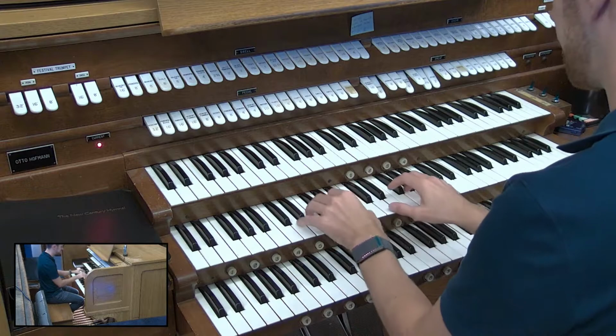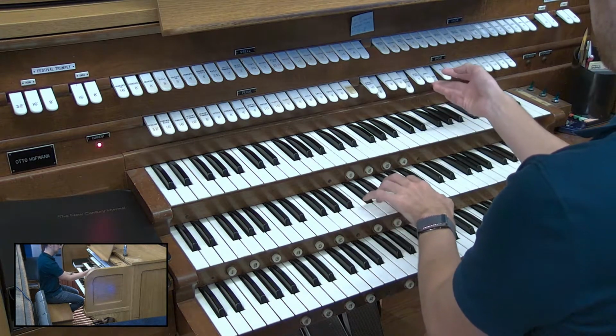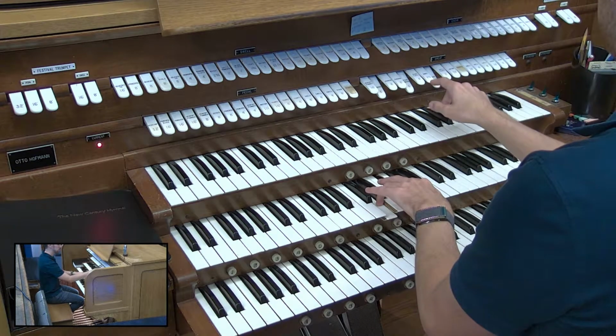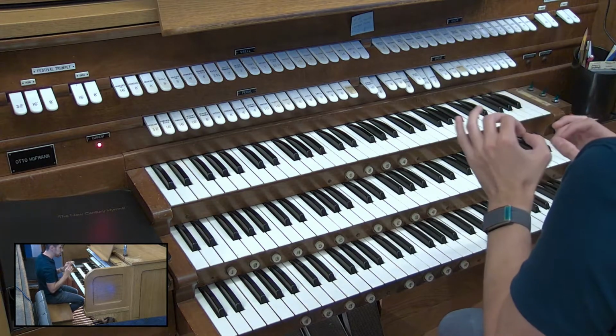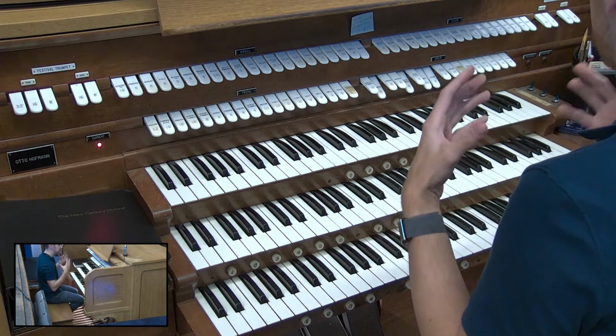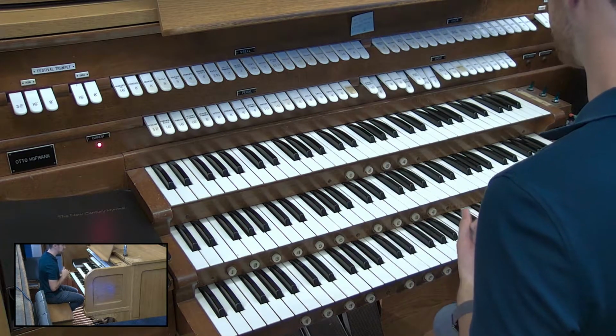a little bit of brightness. Without, with. It's a subtle change, but it can make a big difference in the quality of sound, especially the further away you get from the instrument.